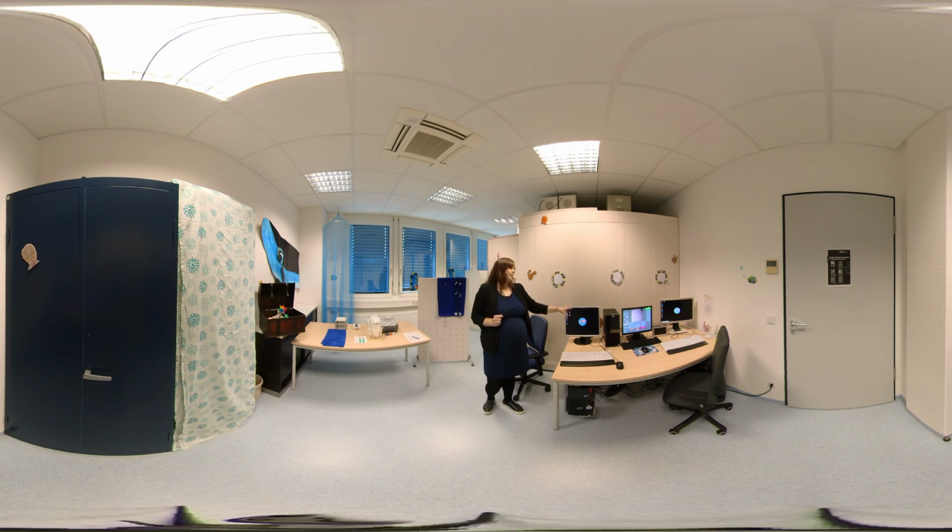The first computer here is our stimulus computer. This computer is there to present different images or auditory stimuli to our participant. And this is because when we measure EEG, we are usually interested in how the brain reacts to some stimulation. That's why we need this computer.